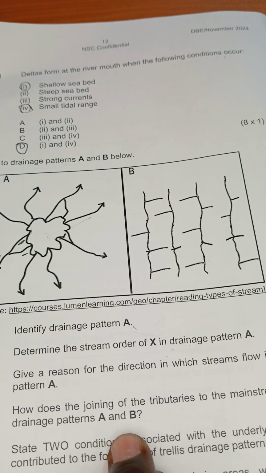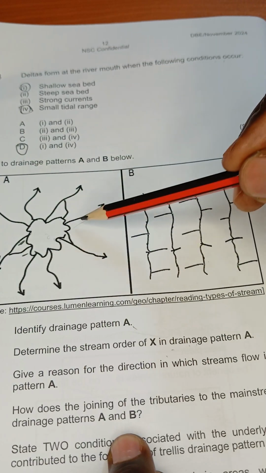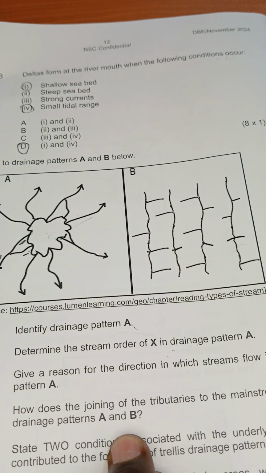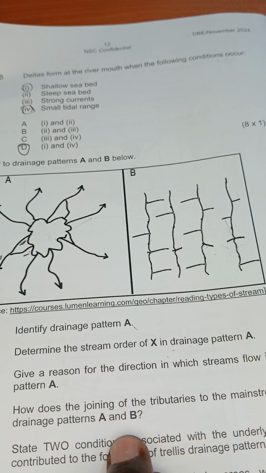Then 2.3.4, how does the joining of the tributaries to the main river differ in drainage A and B? You can see the tributaries join the main river. At what angle? You can see it is at acute angles in A, and in B it is at right angles. A is radiating from a high central point, but look at the angle at which they're joining, acute angle. This one is joining at right angles, which means the main rivers are parallel to each other. That means this one is a trellis. Why? They are parallel to each other, and the tributaries join the mainstream at right angles. This one is less than 90, that's why we say acute angles.